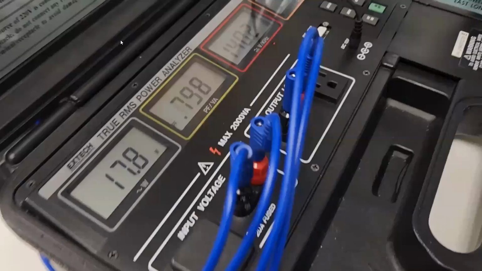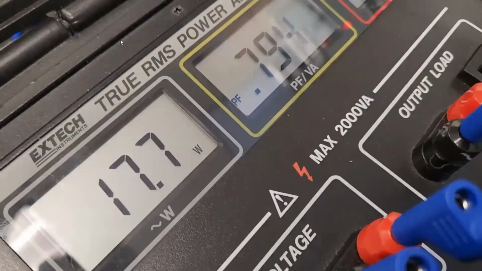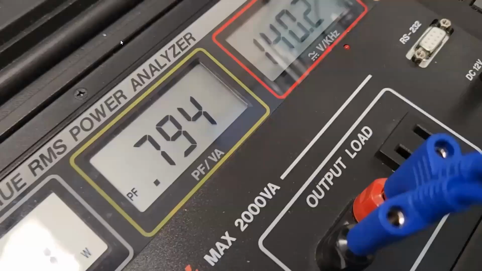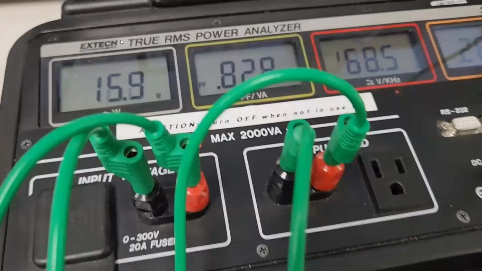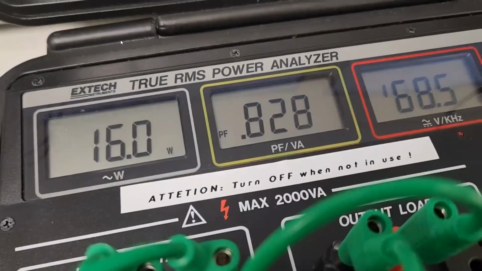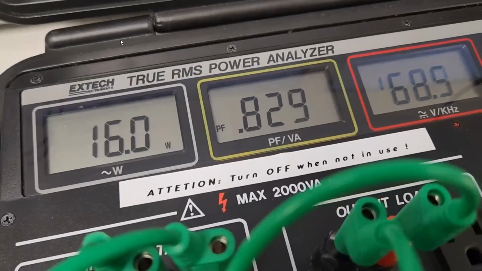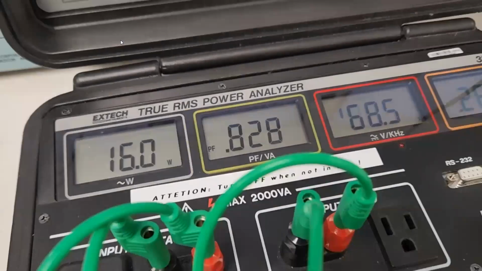So for step number 6, input power is 17.7, power factor is 0.79, and output power is 16 watt, and power factor is 0.829.